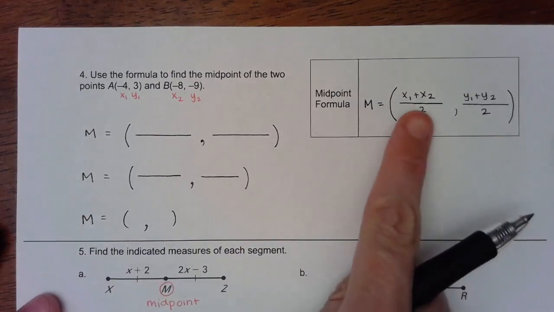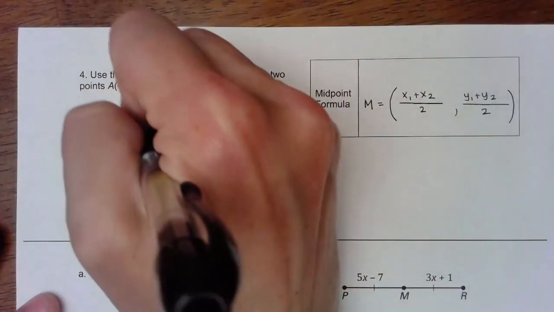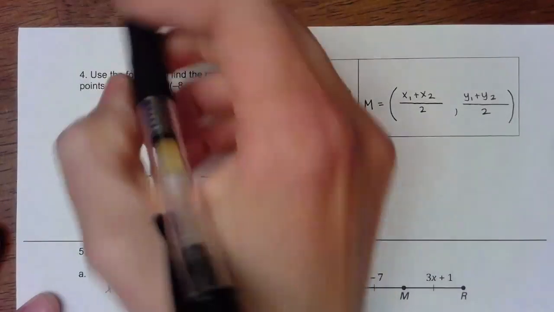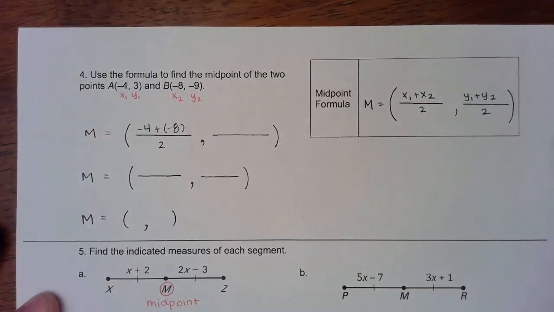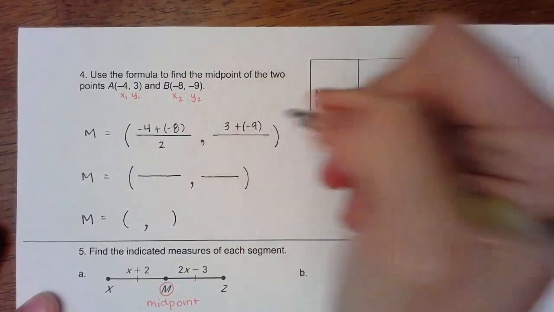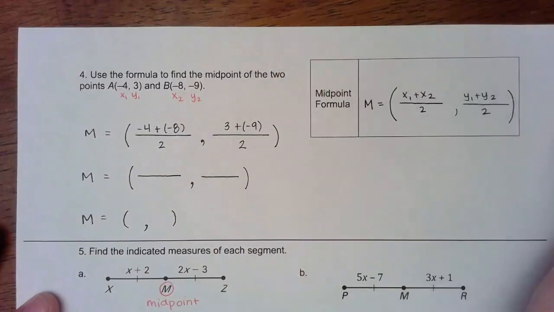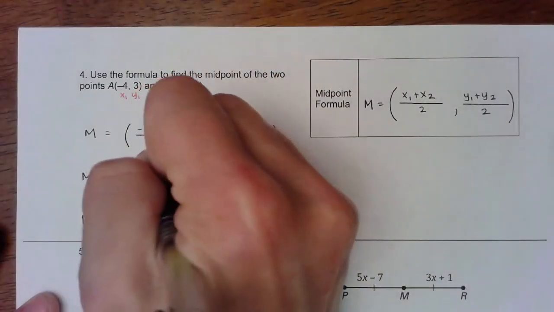So it says you're going to take the 2 x's and add them up and divide by 2. So on this one I'll do -4, that's my first x, plus -8, that's my second x, and I'll divide those by 2. And then I'll take my first y, which is 3, and I'll take my second y, which is -9, and I'll divide those by 2. So you're plugging the points into the formula, and then from there you'll just simplify.